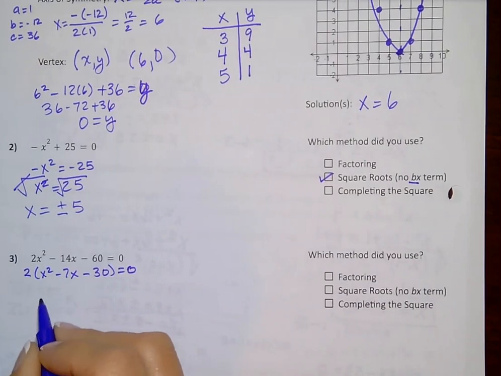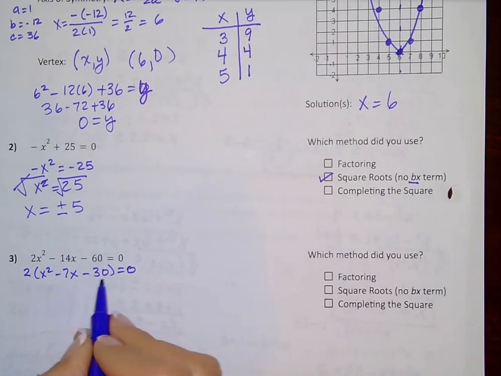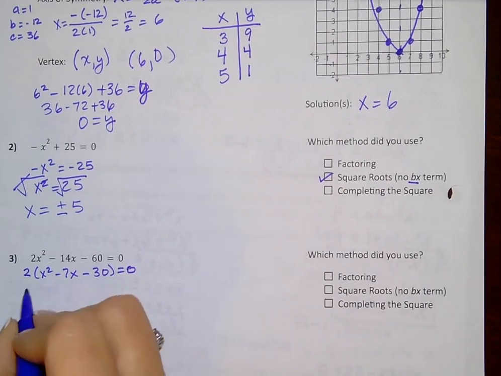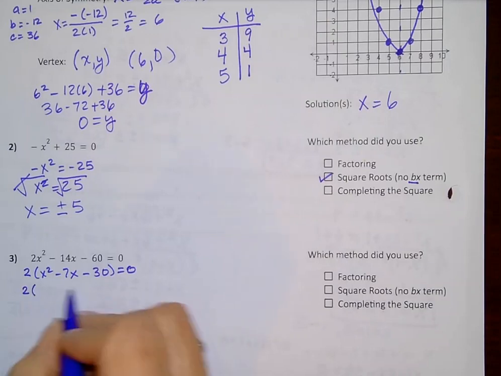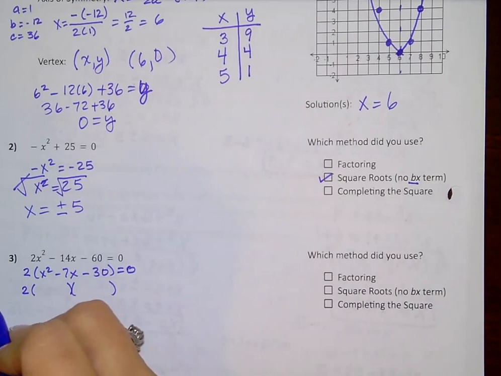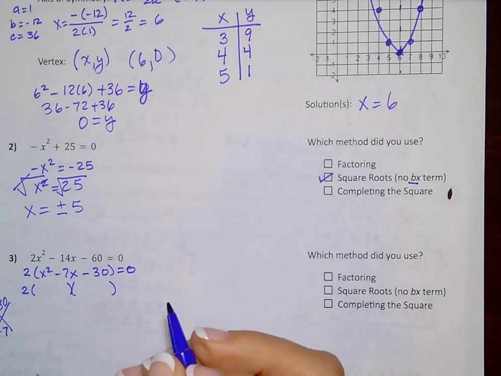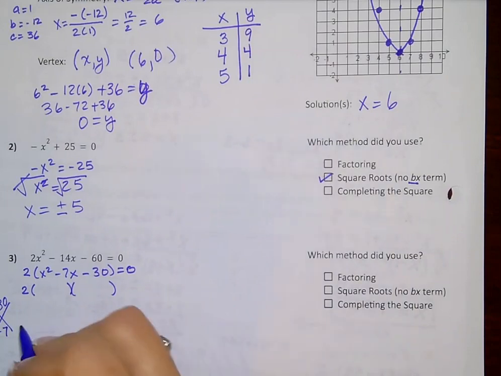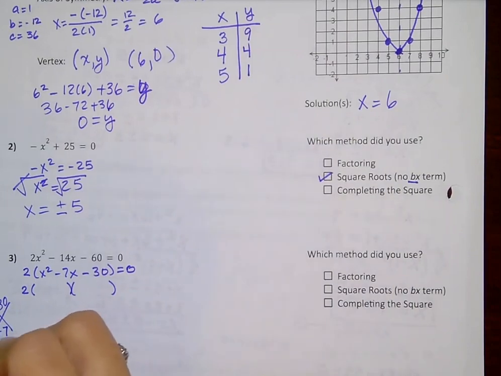Okay, so now I'm going to see if I can factor. I can keep that 2 on the outside. I'm going to see if I can factor this. I need 2 numbers that multiply to give me negative 30, but they add to give me negative 7. Well, 10 and 3 seems like that might fit the bill. Let's try negative 10 times 3 is negative 30. Negative 10 plus 3 is negative 7.